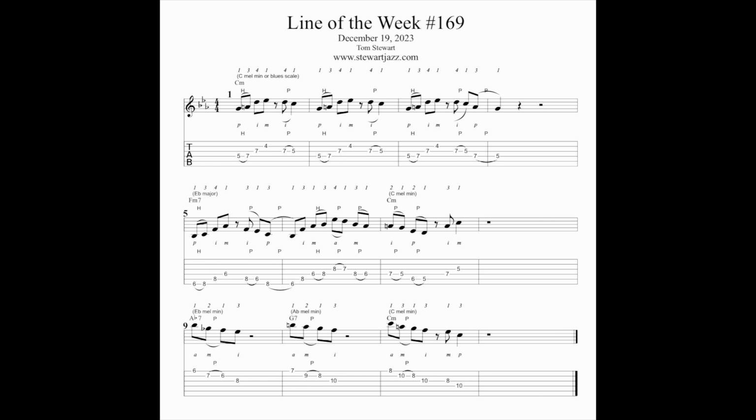Here are the chord scales I use this week for this blues. The parent chord scales I'm using are C melodic minor or a blues scale, and then E flat major under the F minor 7 chord, then C melodic minor, then E flat melodic minor, then A flat melodic minor, then C melodic minor. The melodic rhythms I use are from Jerry Bergonzi's book, Volume 4, Melodic Rhythms.